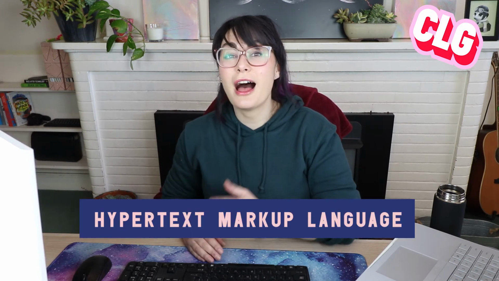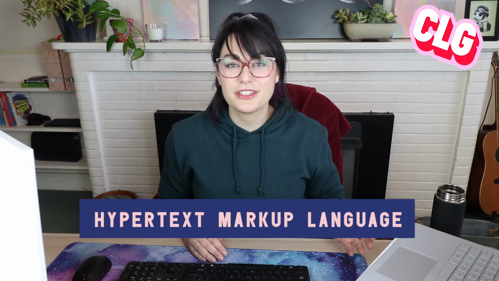In this first part, we're going to be setting up our workspace and learning some of the basics of HTML. HTML stands for Hypertext Markup Language. Hypertext refers to the links that connect web pages to each other, and markup is used to annotate text, images, and other content so they can be displayed in a web browser.